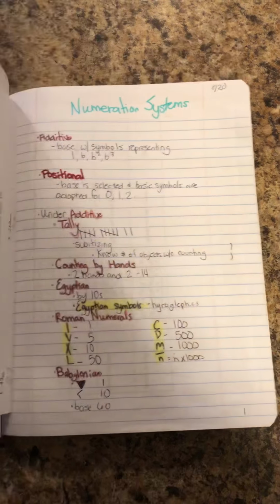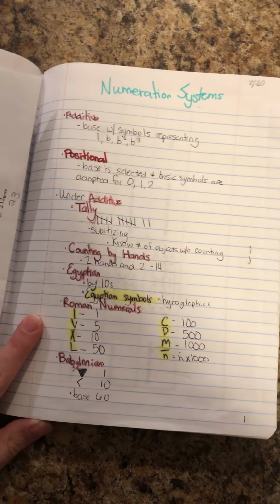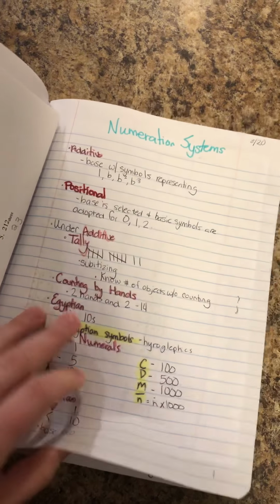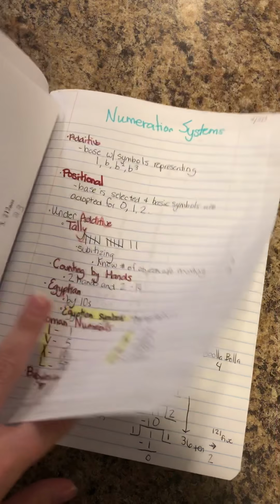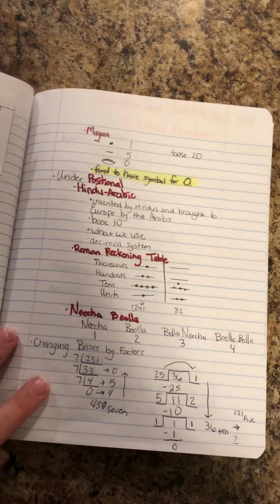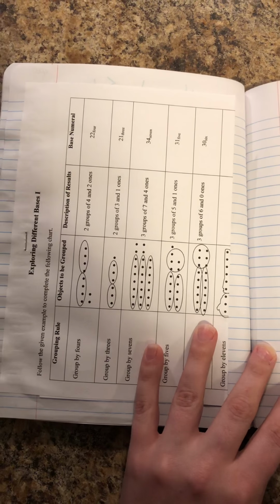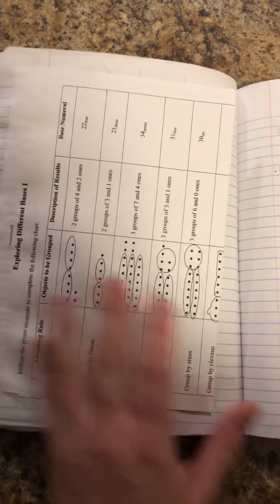Blank pages, and then we have the numeration systems and the exploring different bases handout. It goes through and says all the different ways. And then on this side we have another exploring different bases handout.